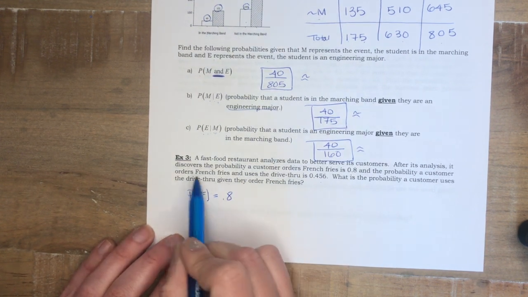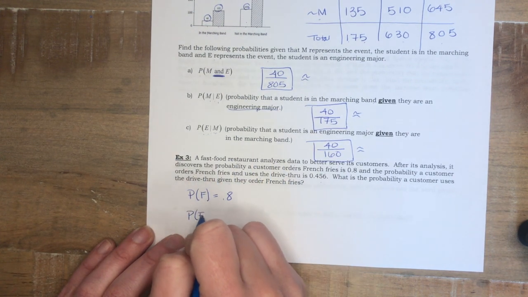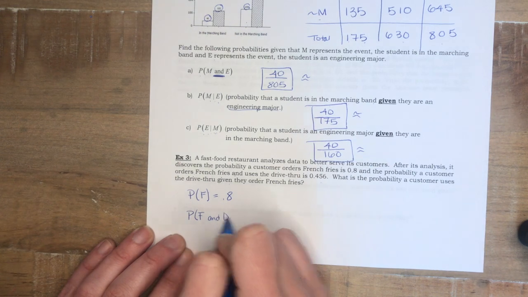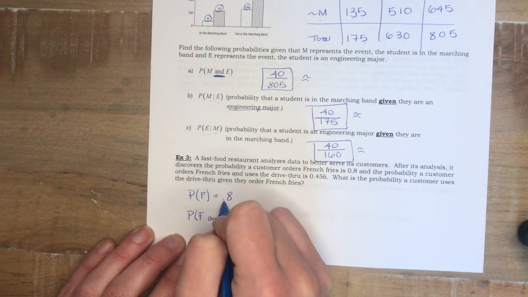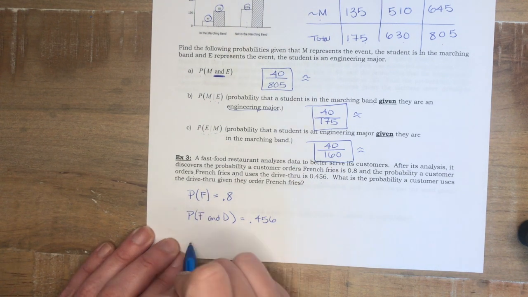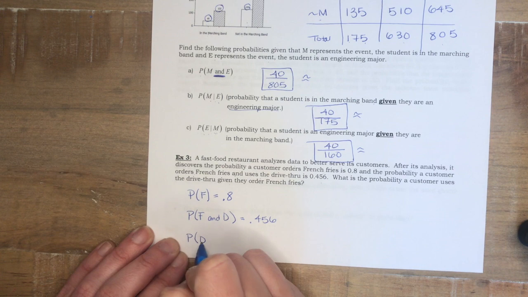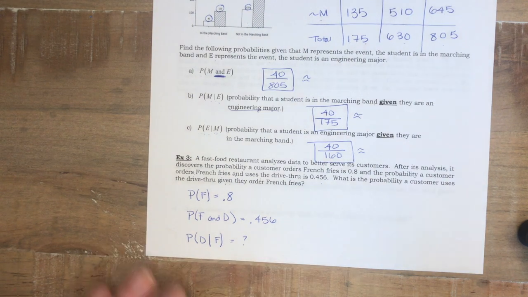The probability a customer orders french fries and uses the drive-thru. So probability of french fries and drive-thru is 0.456. What is the probability a customer uses the drive-thru given they order french fries? So given is that line. So they want to know this.